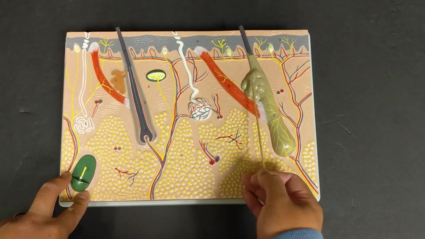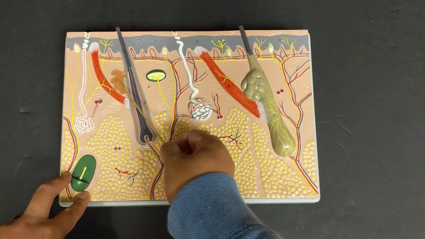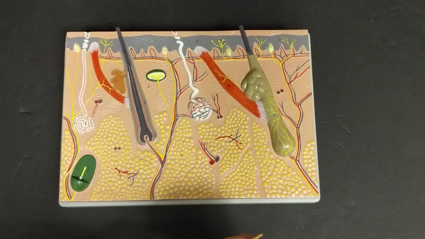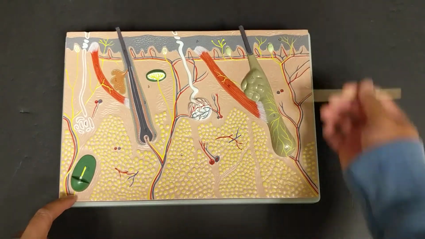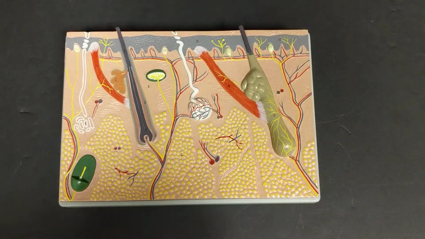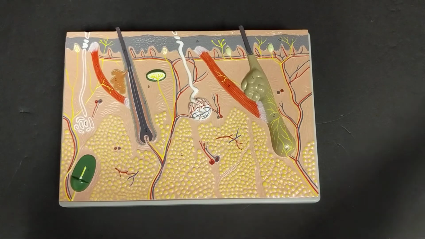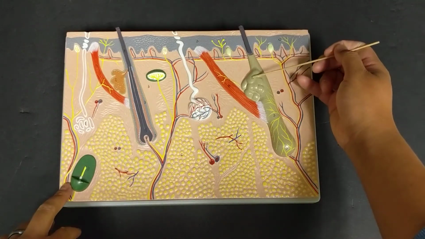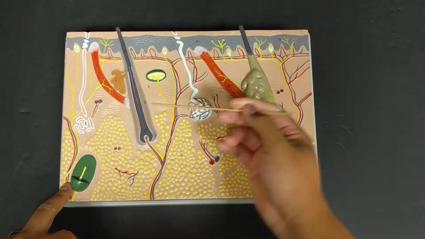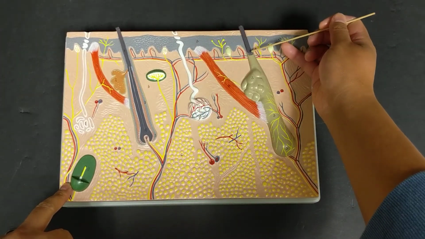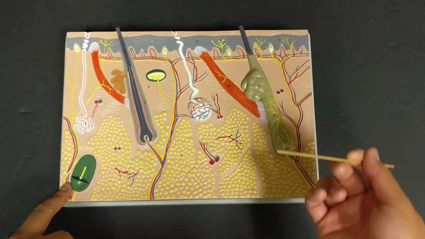These are kind of oily glands called sebaceous glands. They're going to be secreting a substance called sebum onto the hair so that the hair becomes moistened, softened, as well as a bit waterproof. So oily substance, this is going to be the sebaceous gland, which secretes its sebum onto the hair.